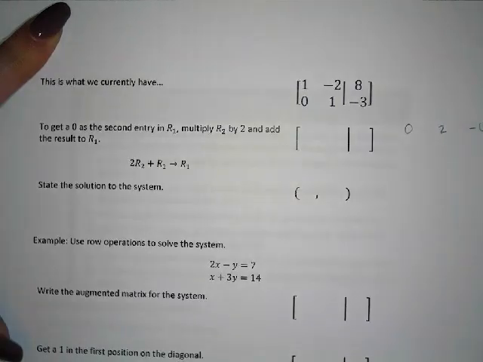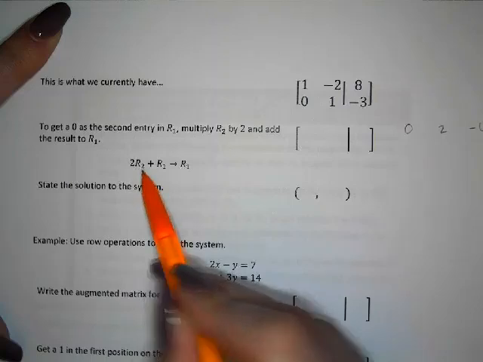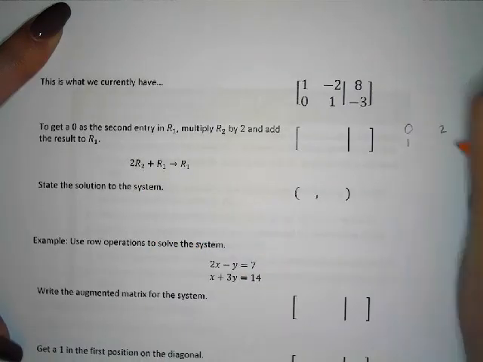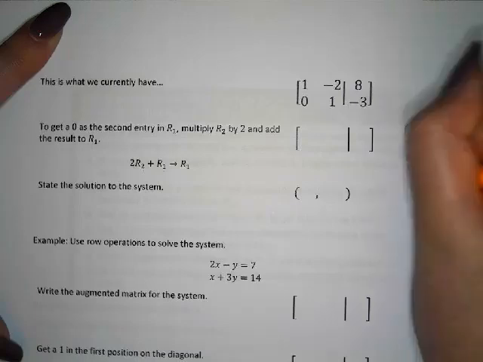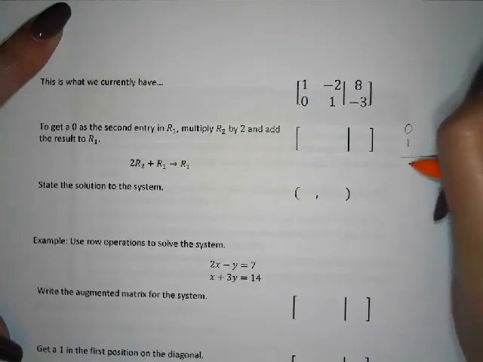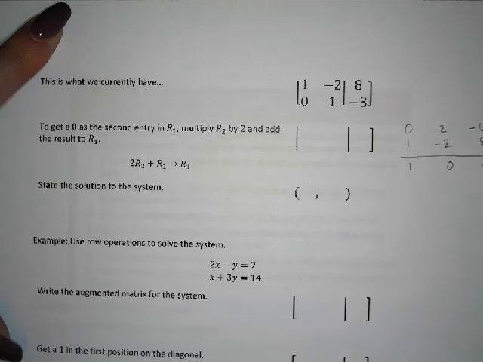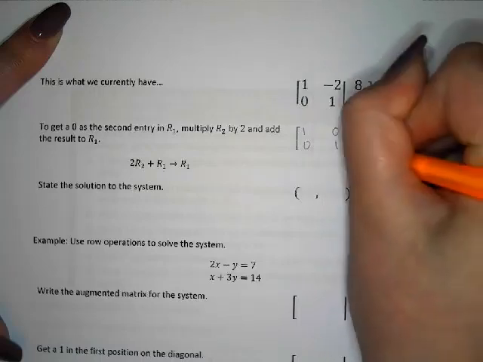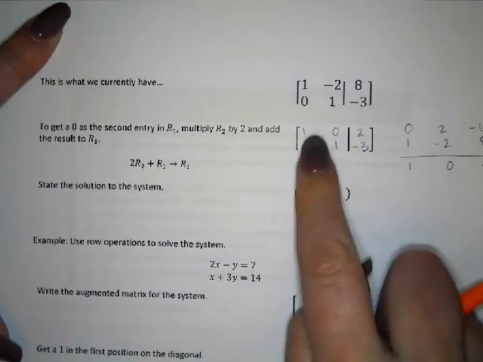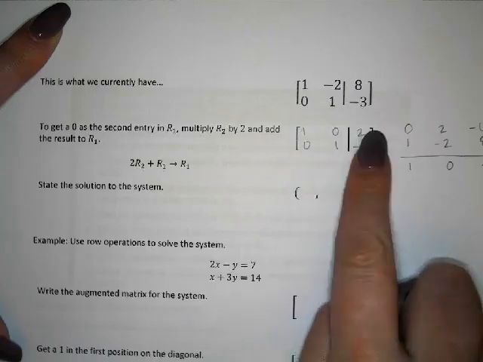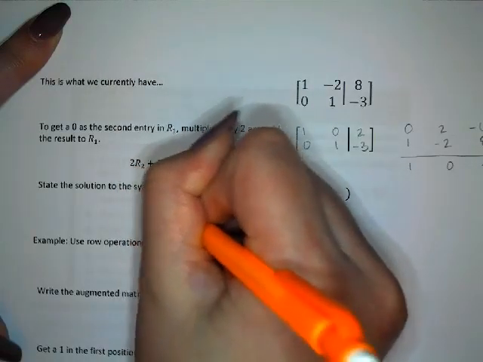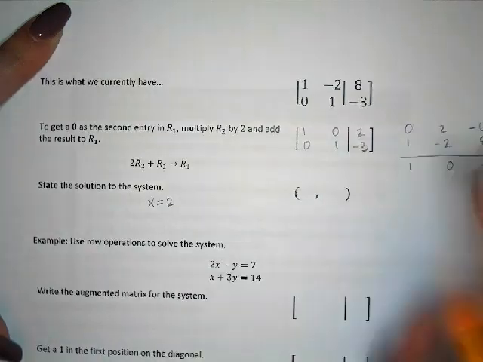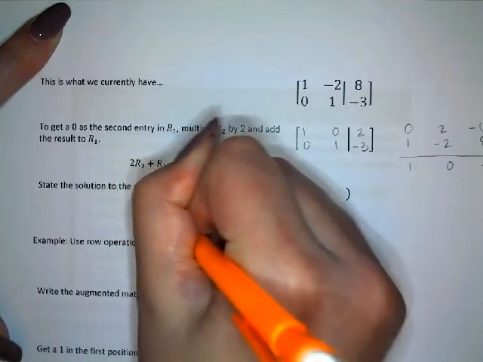So 0, 2, and -6. And I'm going to take 2 times row 2 and add it to row 1. 1, -2, 8. So 1, 0, 2. And now this can replace row 1. 1, 0, 2. Row 2 didn't need to change, it was perfect, so we'll just write row 2 in there. So at this point, I have 1 for x is 2. I have 1 for y is -3. So my solution is 2, -3.